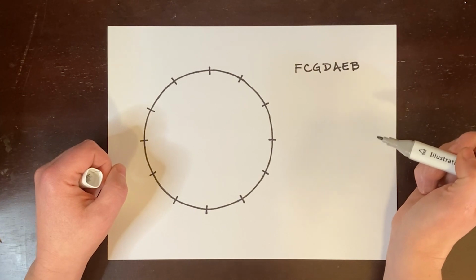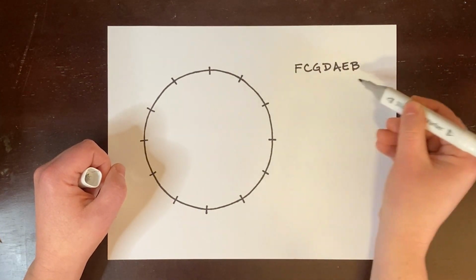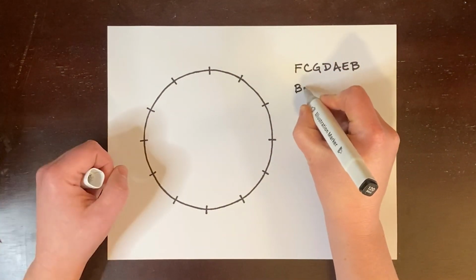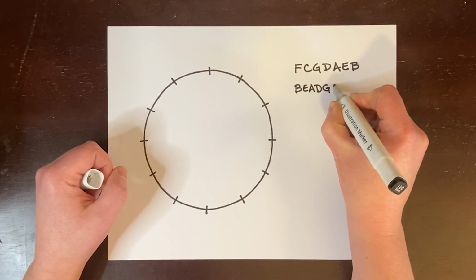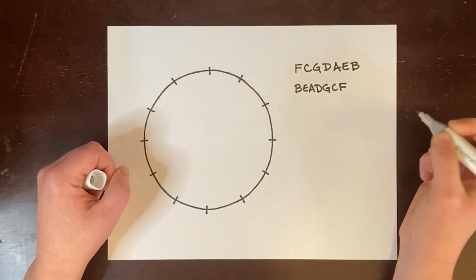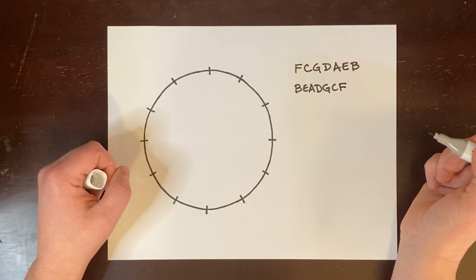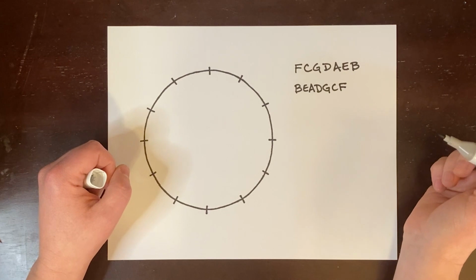The order of flats is going to be exactly the same but backwards. So it's going to be B, E, A, D, G, C, F. And again, that little acronym that I learned growing up was bead, glass, cuts, fingers. But I know a lot of people use other acronyms, and that's great. Whatever works for you is great.